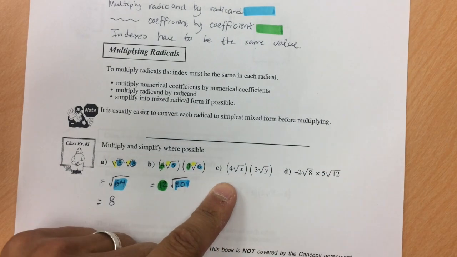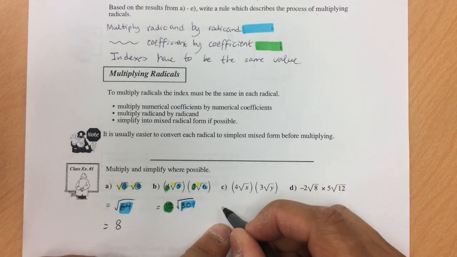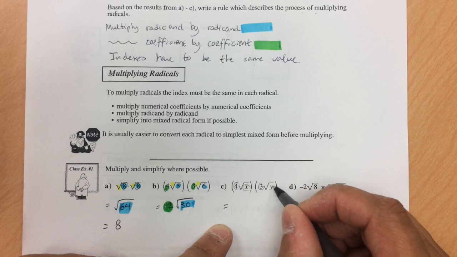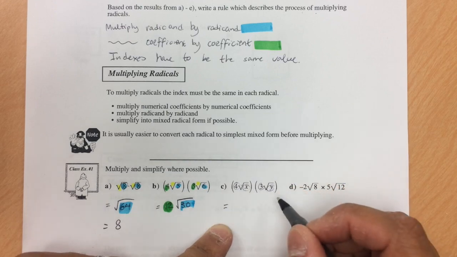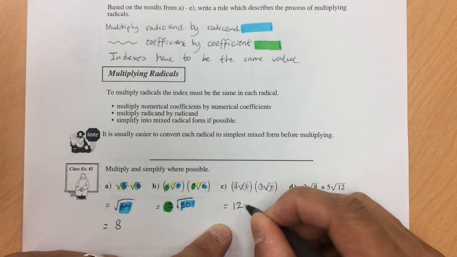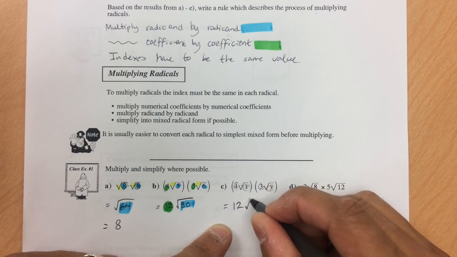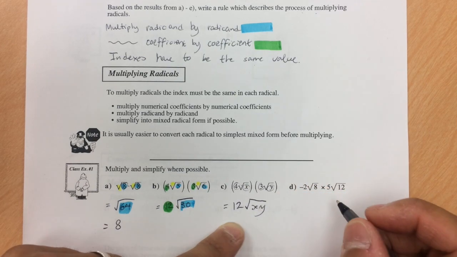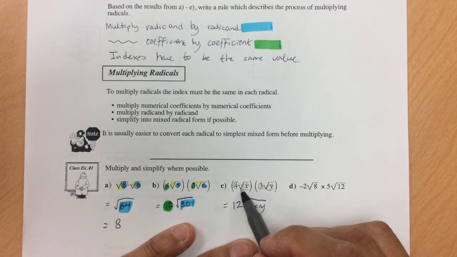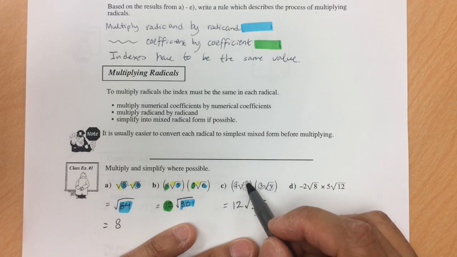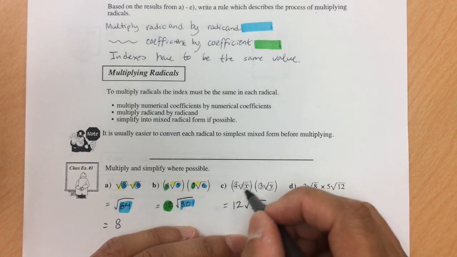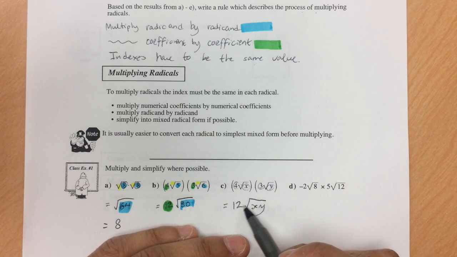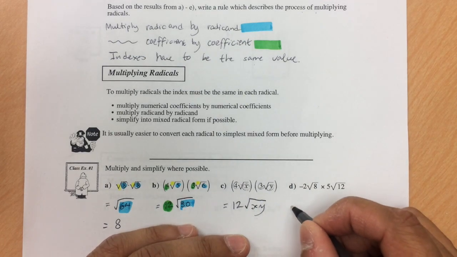Next I have option C. I have my coefficients and my radicands, and I have the same indexes, so I can multiply. That becomes 12, since 4 times 3 is 12. The square root of x times y is just going to be xy. Even if we don't have actual values and we're just given variables, we can still multiply those variables and get something like 12 times the square root of xy.